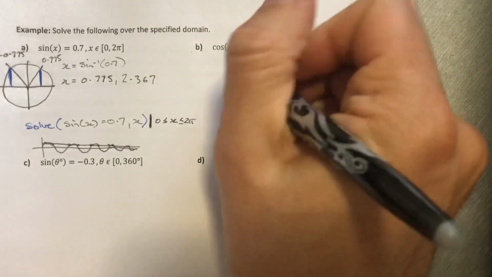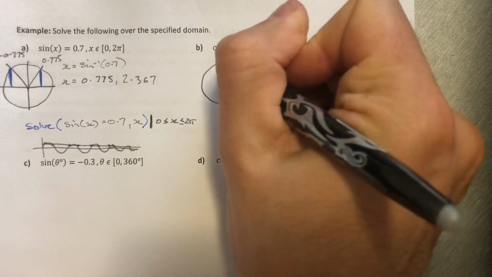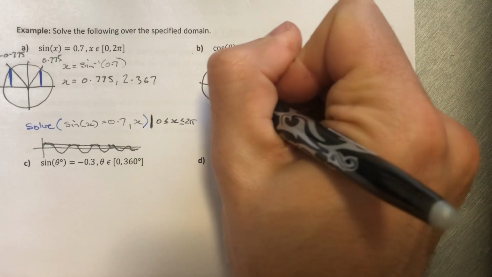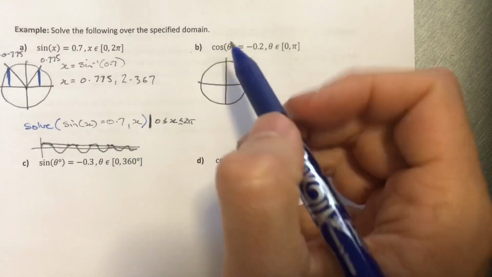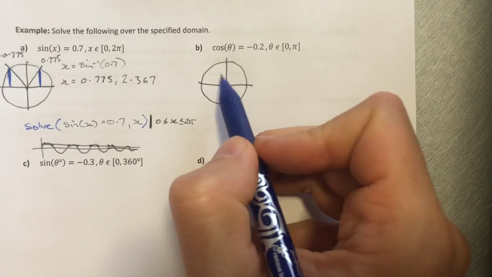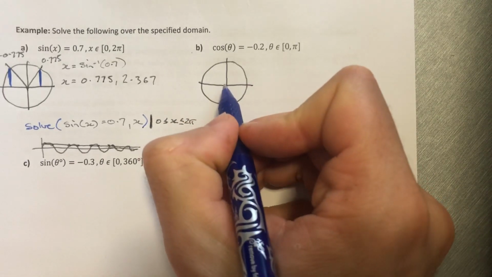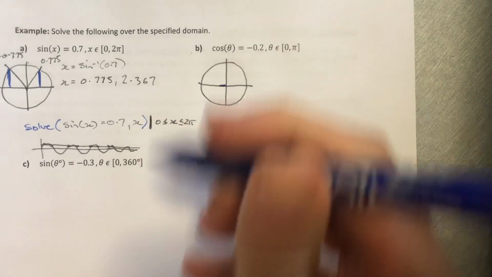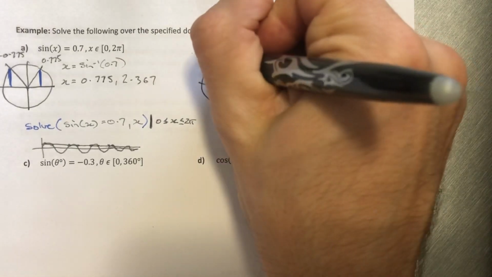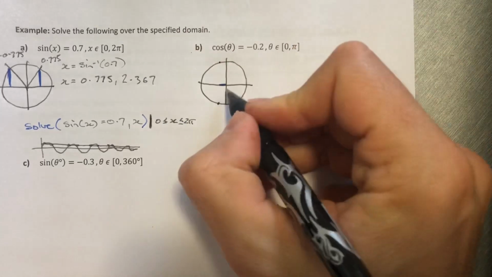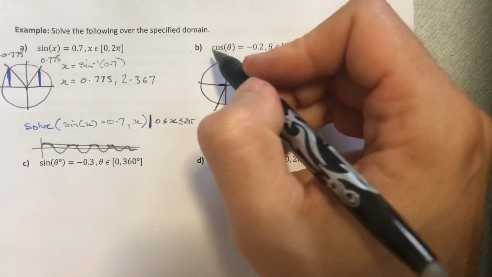Same sort of thing. So let's get our unit circle happening. We want our cos length to be negative 0.2. It's negative over here. We want it to be like 0.2, so something like that. So not very long. So that means we've got these couple of angles here.